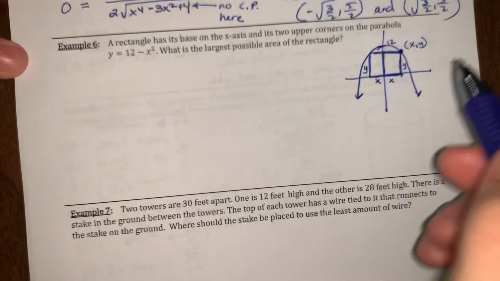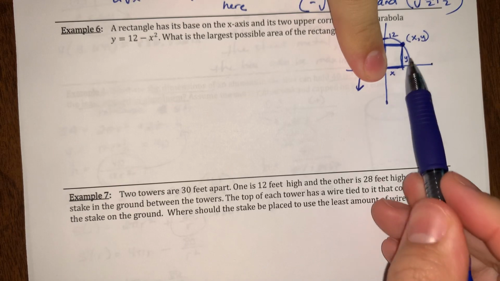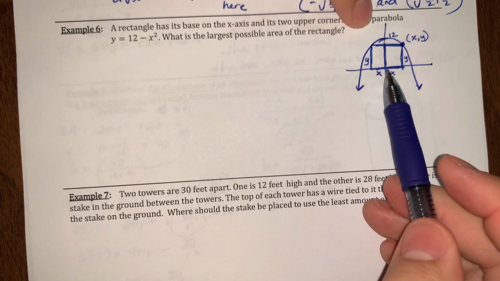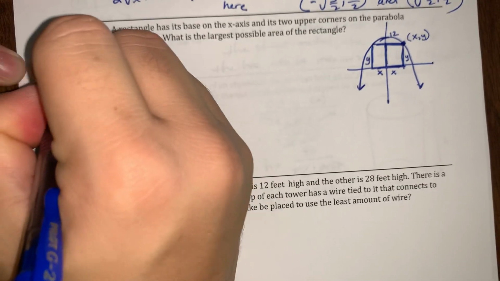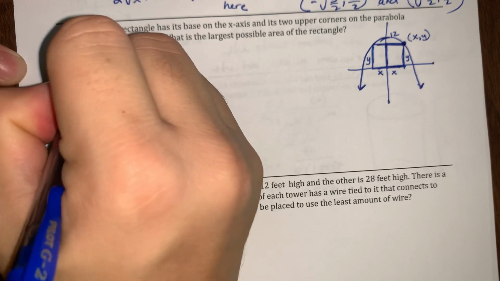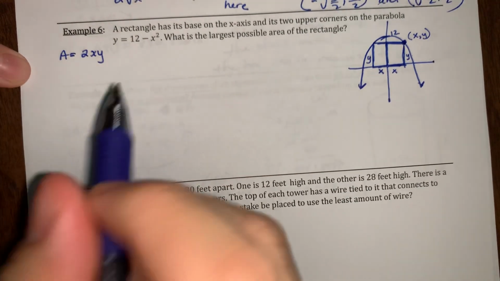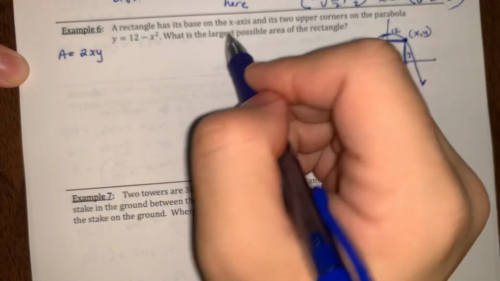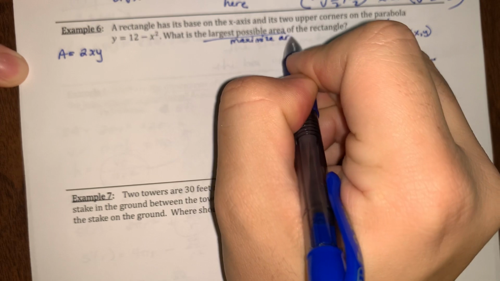So I'll go ahead and just kind of think about it in terms of like one rectangle. One rectangle is x times y. So then the area of the whole rectangle would just be 2 times that. So I know that the area of my rectangle in this case will be 2 times xy, right? And again, what they're trying to do, what is the largest possible area? So we want to maximize the area.